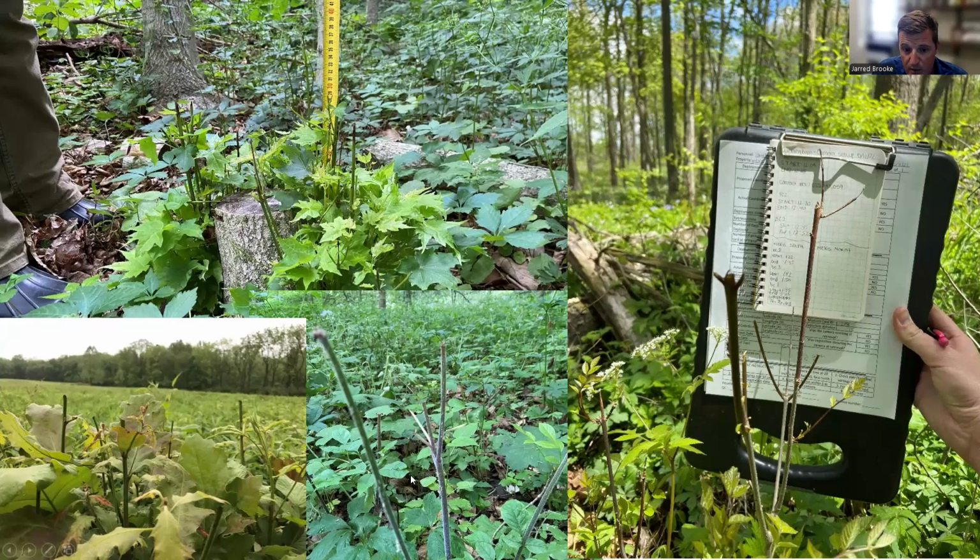The species there in the middle is sweet cicely, which is an understory herbaceous plant that's commonly browsed by deer. And then the species there on the left is red oak, which is northern red oak, which is one of those ice cream plants for deer that they will skip over a lot of other stuff just to browse the red oak.